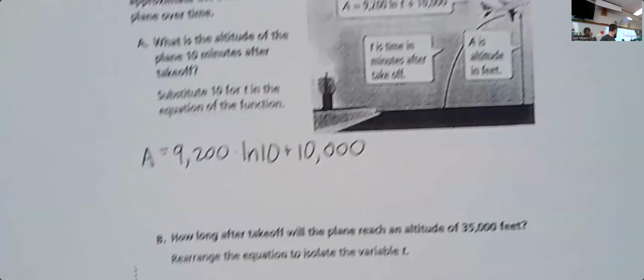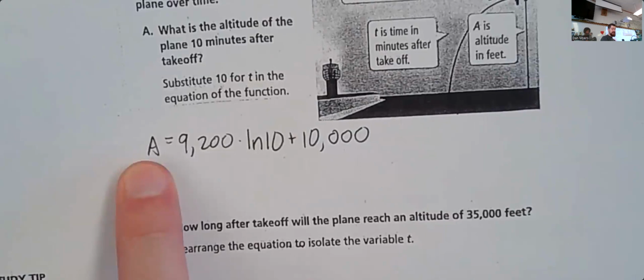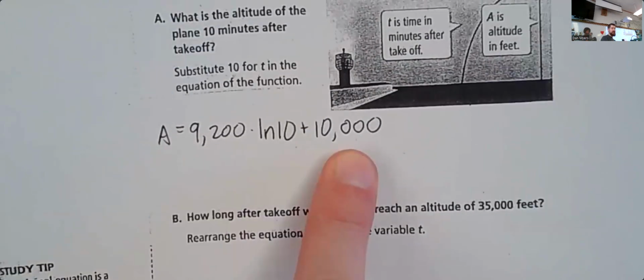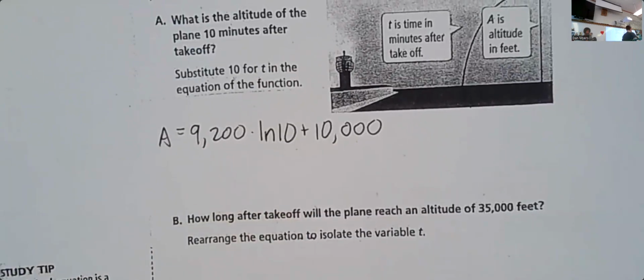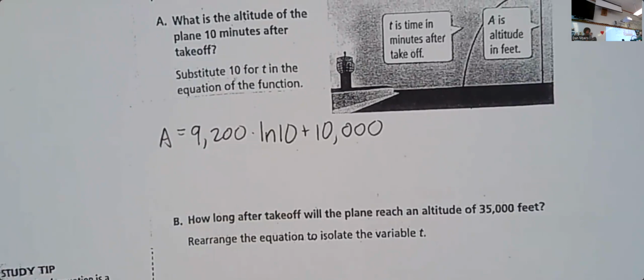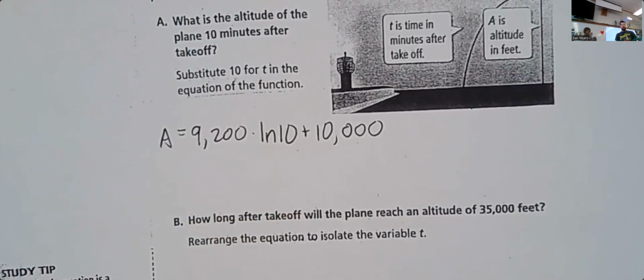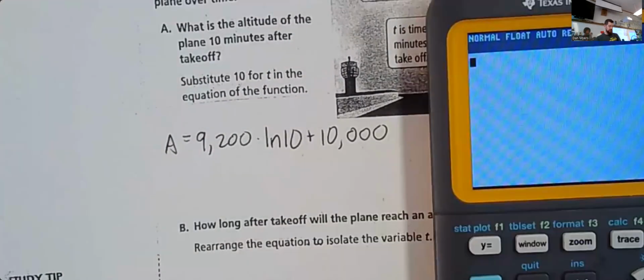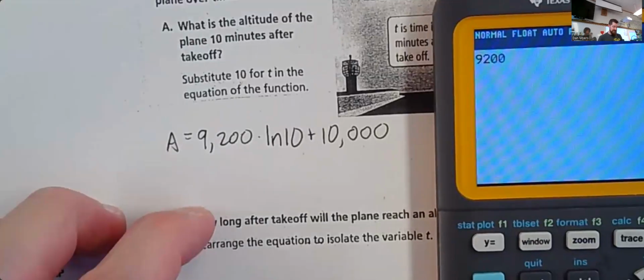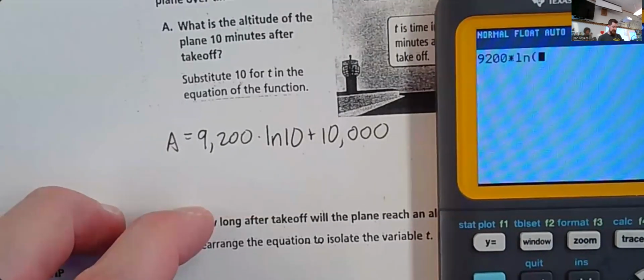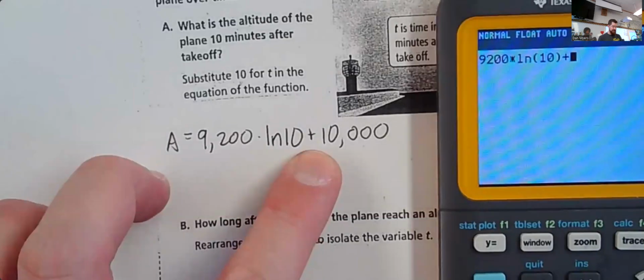The only variable that we have here is A, which means we can just type that directly into our calculator. So if you don't have a calculator yet, like me, come get one. And we're just going to type that in, 9,200 times ln of 10, close that up, add 10,000.